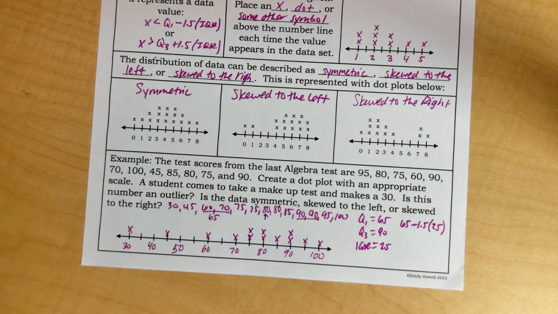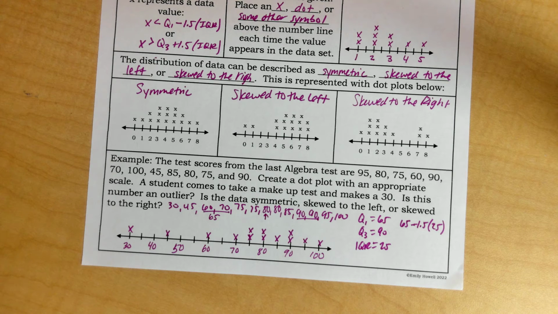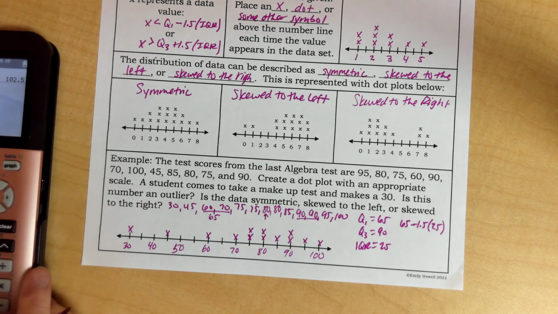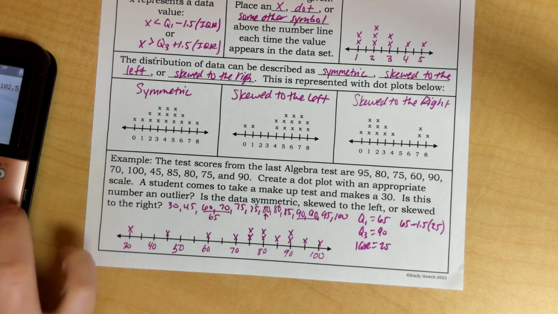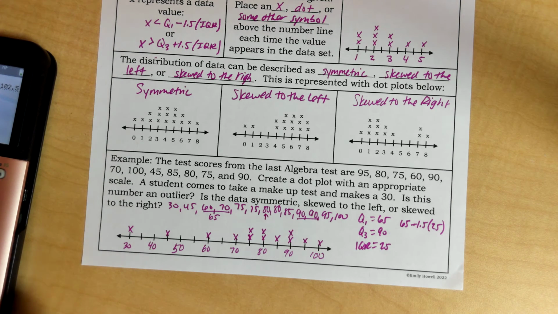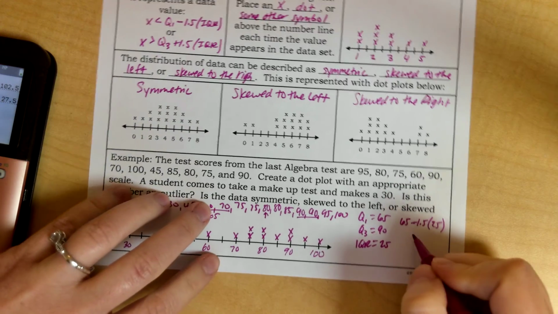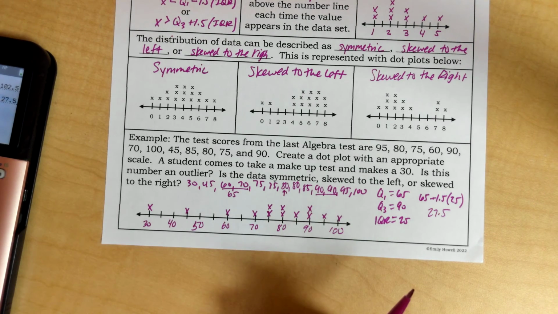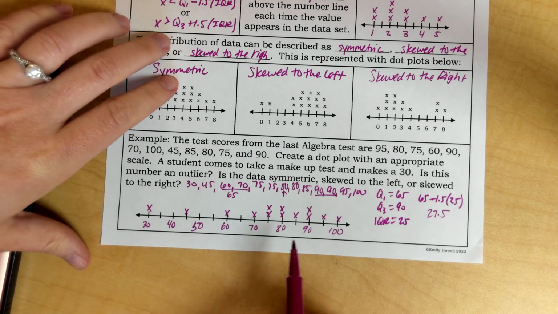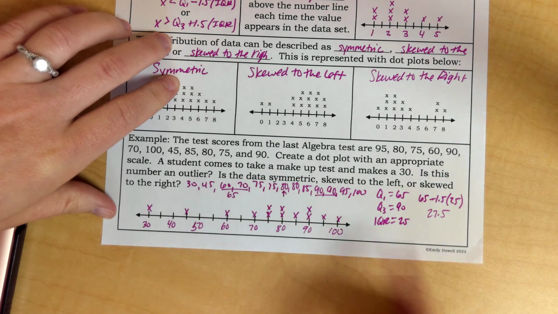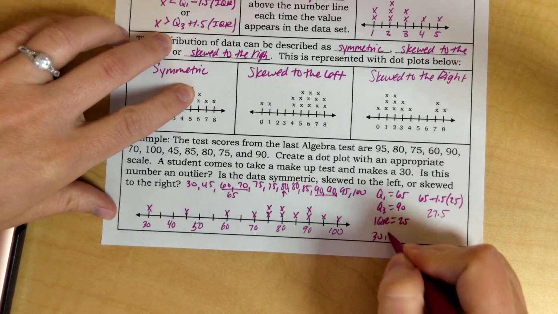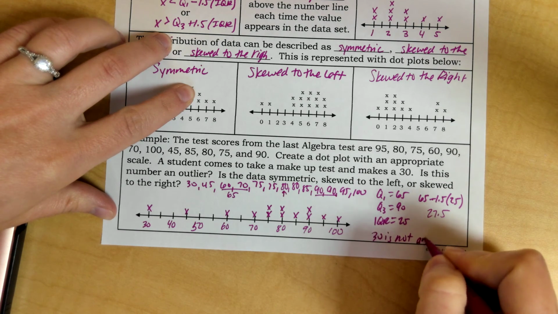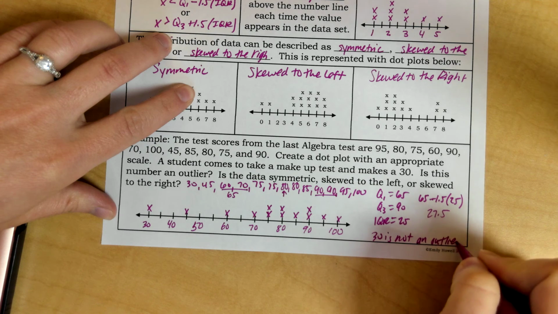Okay, so I'm going to do a quick calculation. So 65 minus 1.5 times 25, and I get a value of 27.5. So in order to be an outlier, my value has to be less than 27.5. And in this case, 30 is not less than that. So 30 is not an outlier.